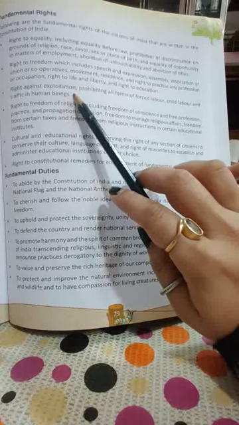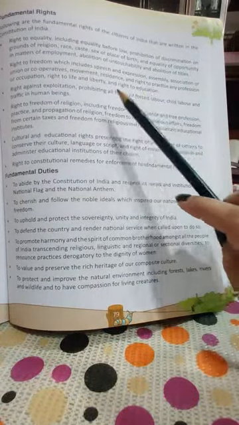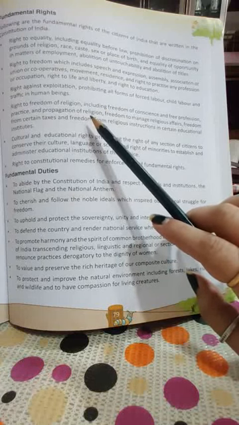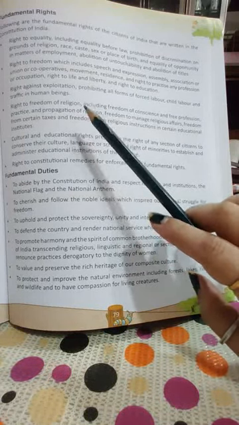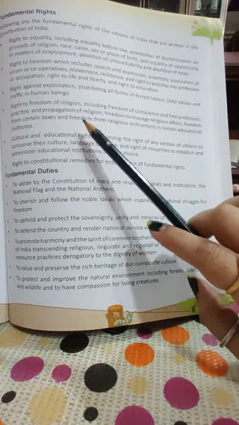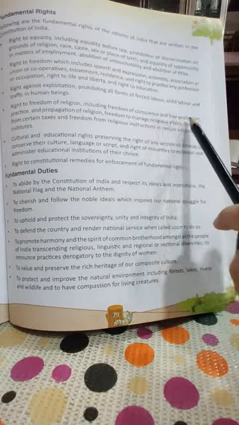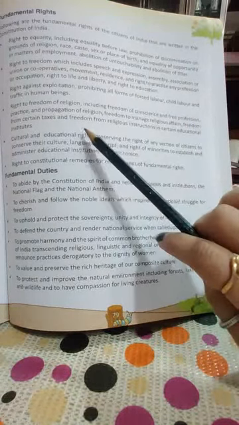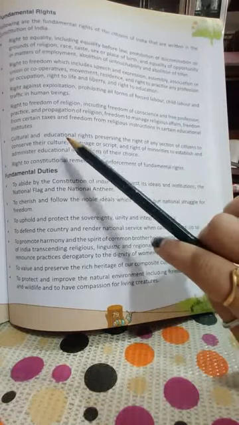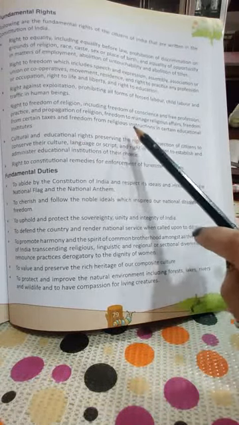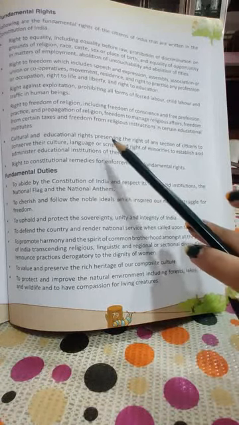Right against exploitation: there should be nothing like child labor and human trafficking, etc. You all know about child labor and human trafficking. Right to freedom of religion: you can follow or practice any kind of religion you want, including freedom of conscience and free profession, practice and propagation of religion, freedom to manage religious affairs, freedom from certain taxes, and freedom from religious instructions in certain educational institutes.